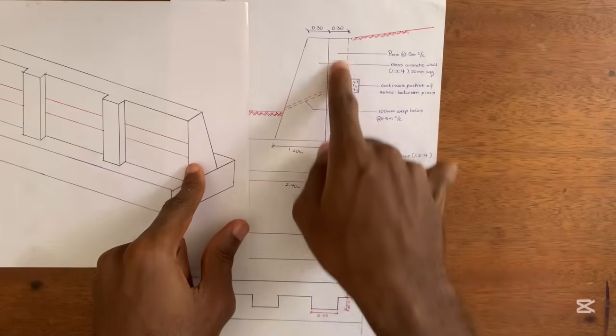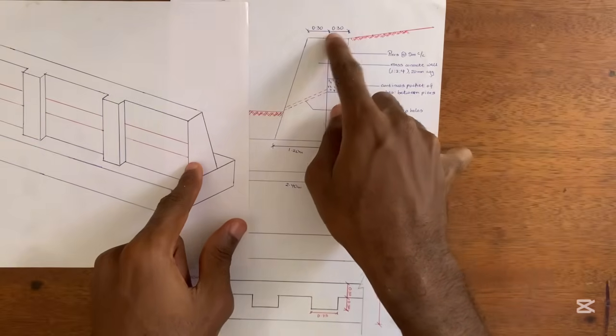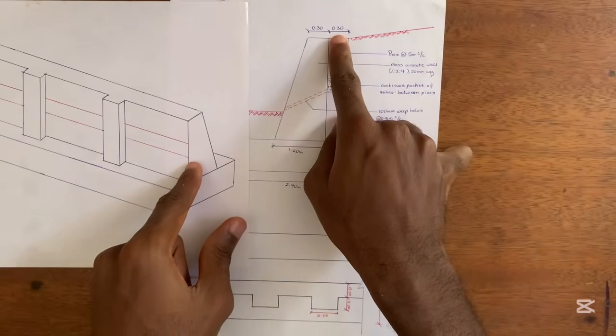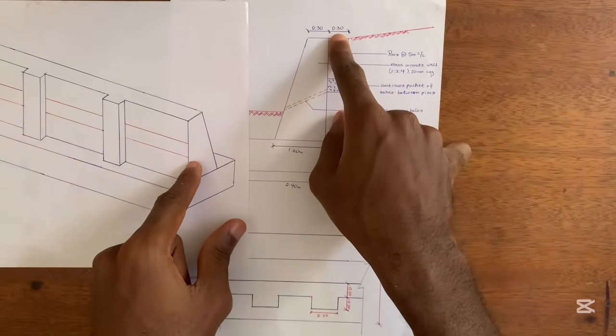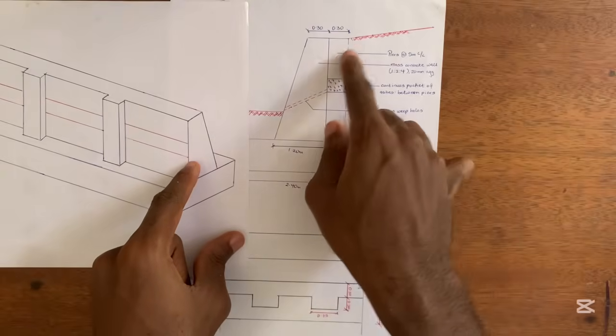Those are the piers, right? And they say that the projection of the pier is 300 millimeters. That's 0.30 meters. And as you can see, the retaining wall is holding soil.